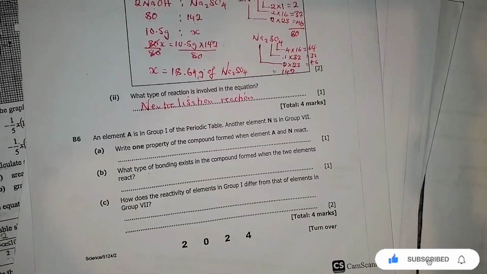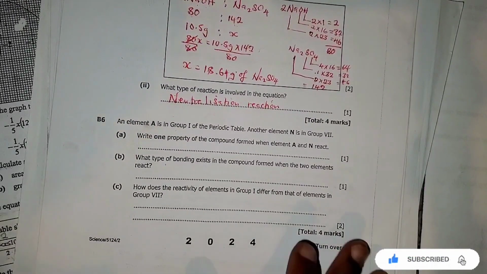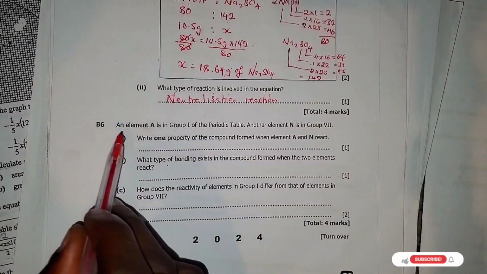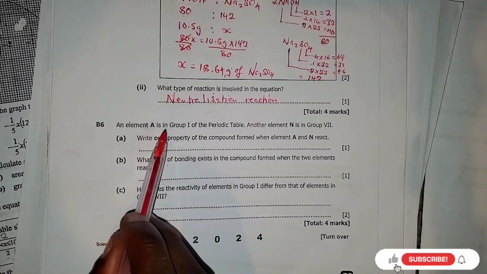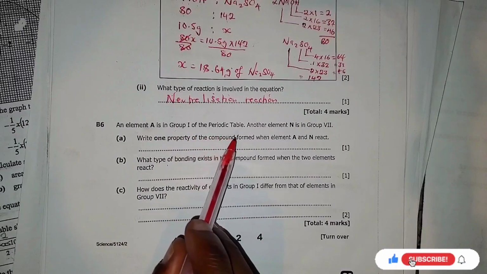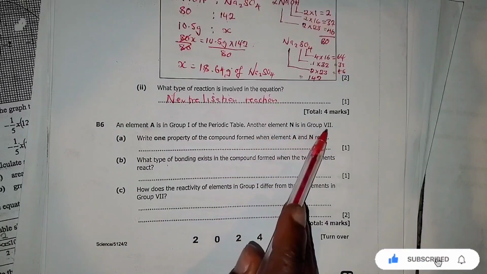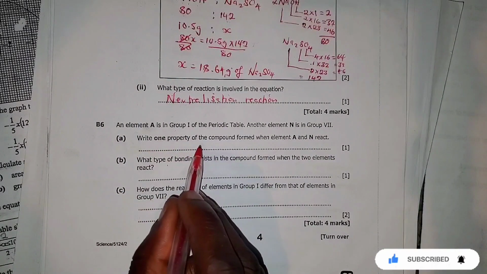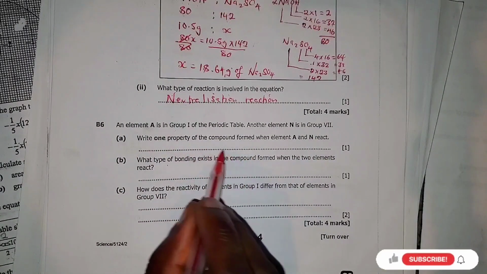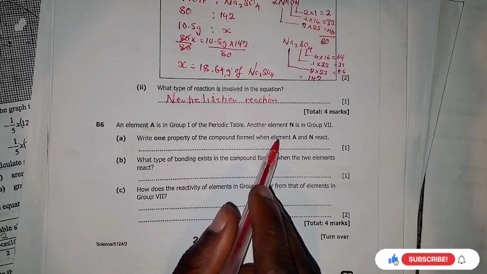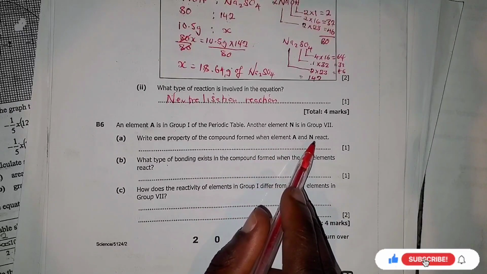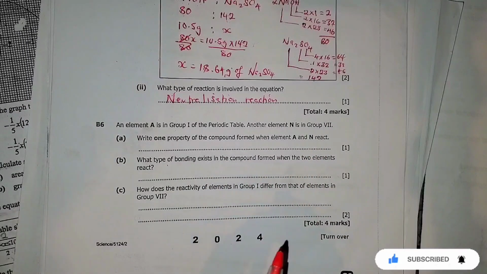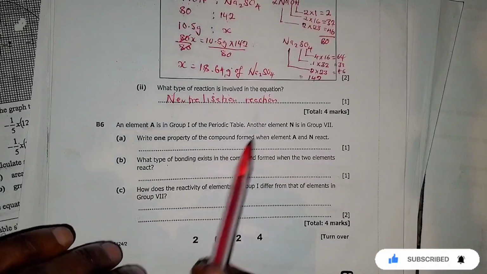B6, this is under the periodic table. So the question reads, an element A is in group 1 of the periodic table. Another element N is in group 7. Write one property of the compound formed when element A and N react.